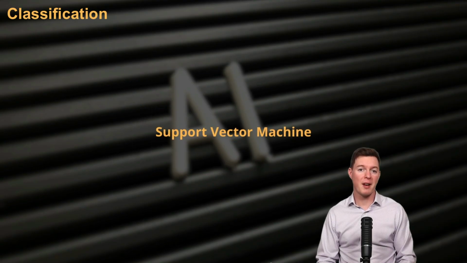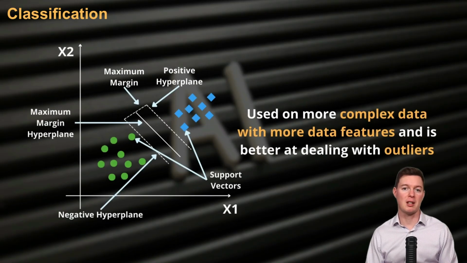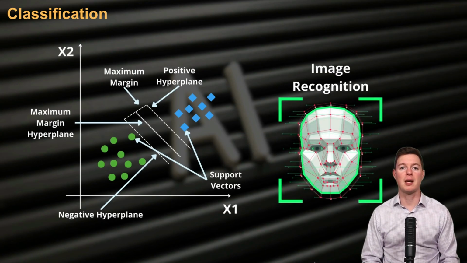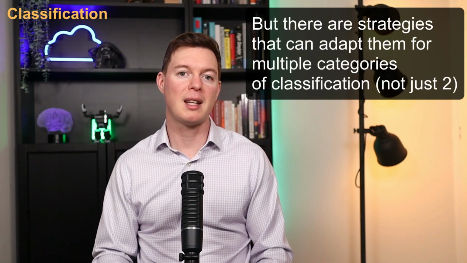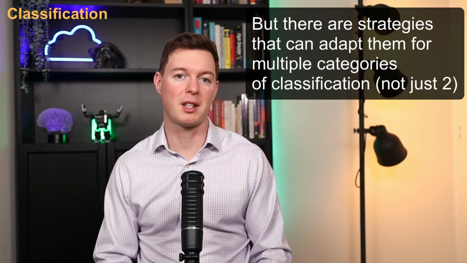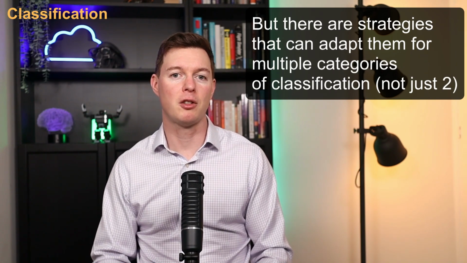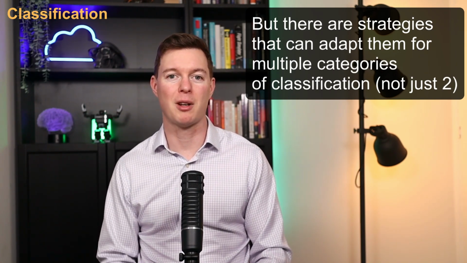Next are support vector machines. Support vector machines are used on more complex data with more data features, and it's better at dealing with outliers. Used for image recognition, they still only output binary, true or false, yes or no outputs, but there are strategies that adapt them for multi-class classification and for image recognition or handwriting recognition, etc.